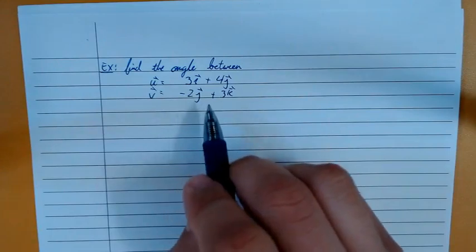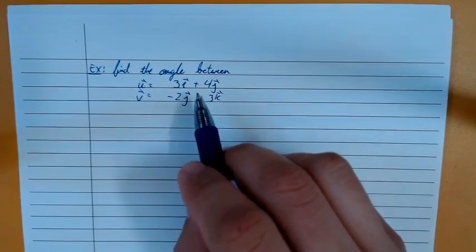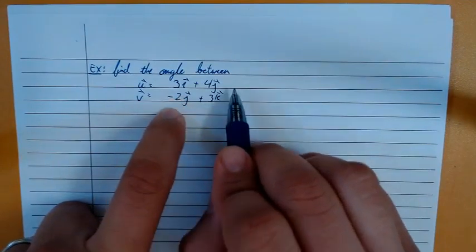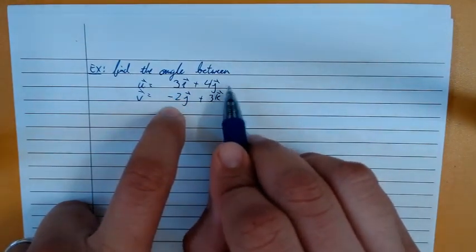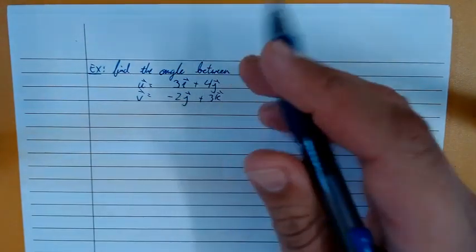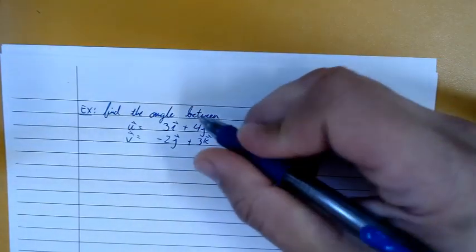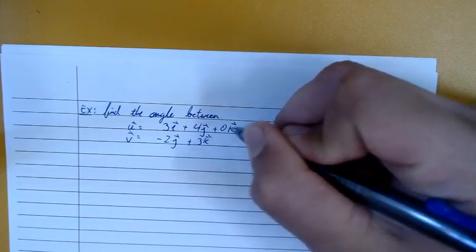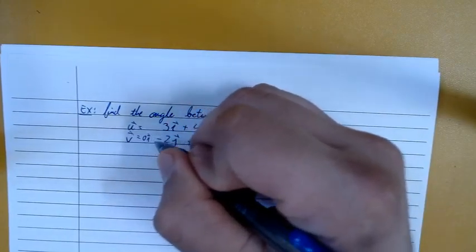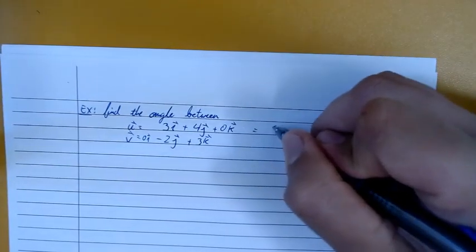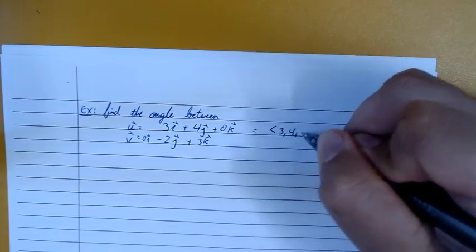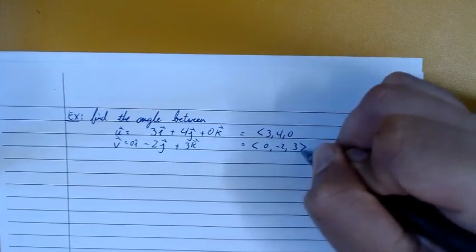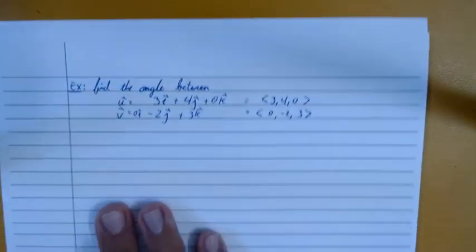Okay, this is sometimes a little confusing. This might throw people off. Right here, this is a vector in 3 dimensions. It just so happens that the third component is 0 here, and the first component is 0 here. So you may wish to actually fill that in. You may wish to say, okay, that's 0k, and that's 0i. Or you may even wish to write it this way, where we have 3, 4, 0, and where we have 0, minus 2, 3. In any event, we do need those zeros there.